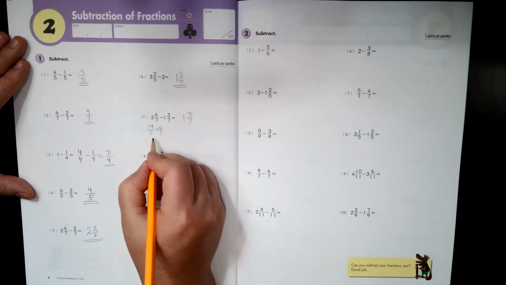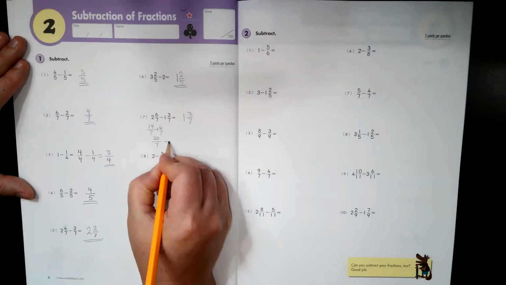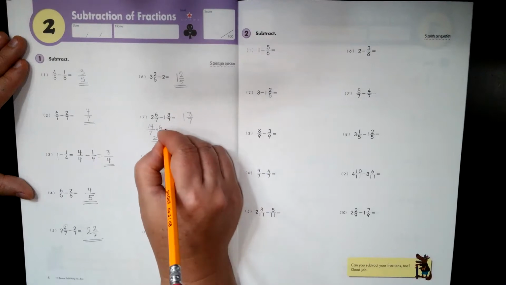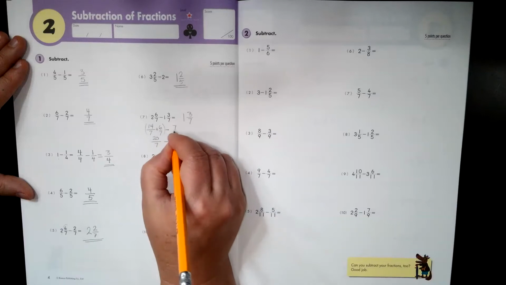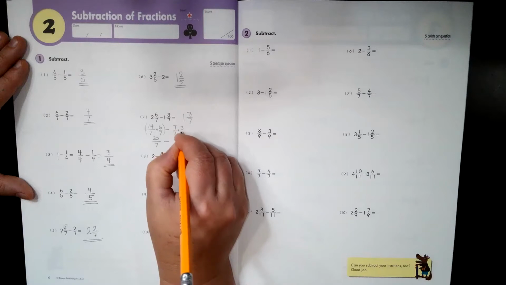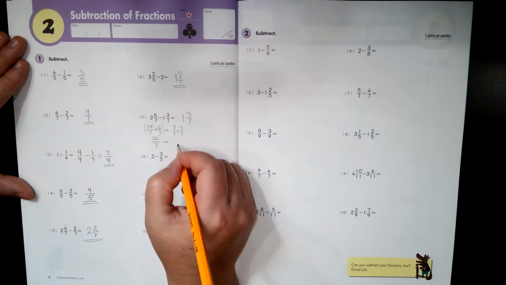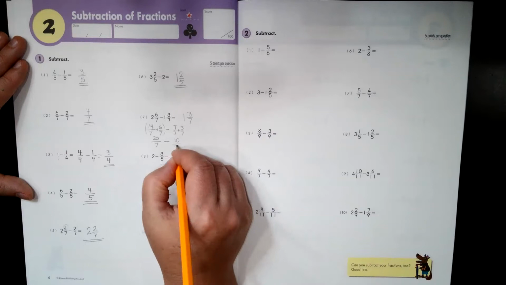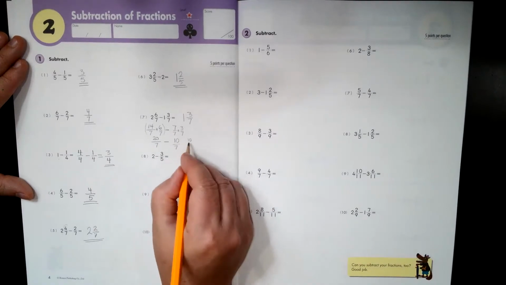So that translates to 20 of 7 parts minus, okay, so 1 is the same thing as 7 of 7 parts plus 3 of 7 parts. And then I just bring that down here to be 10 of 7 parts.